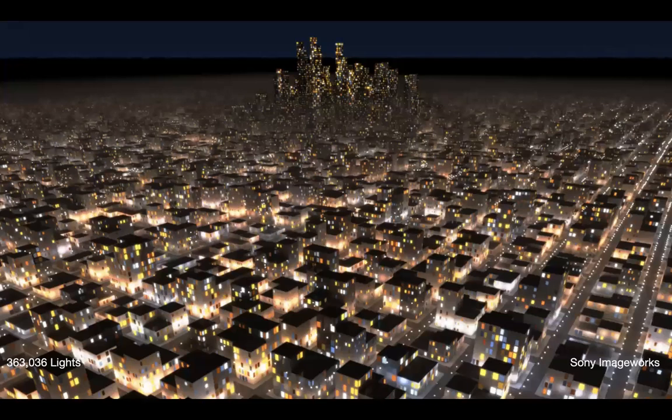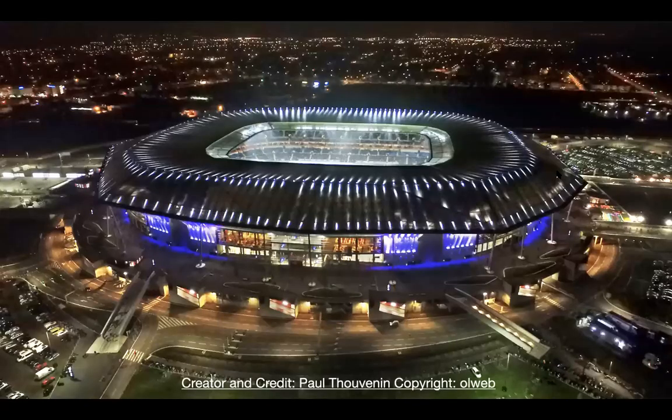the main motivation will be to understand how the most complicated scenes with a lot of light sources, for example, the one you see in front of you, can be rendered. So in this scene alone, there are more than 360,000 light sources. The scene complexity in real life is really very high.